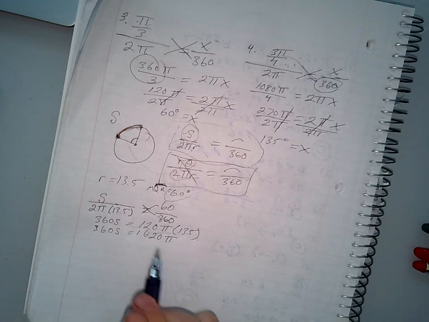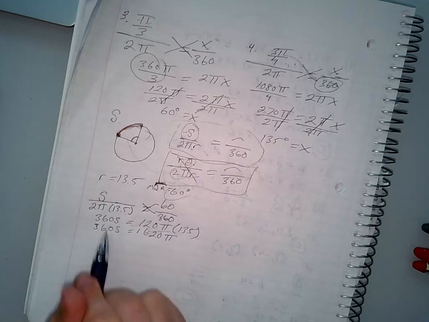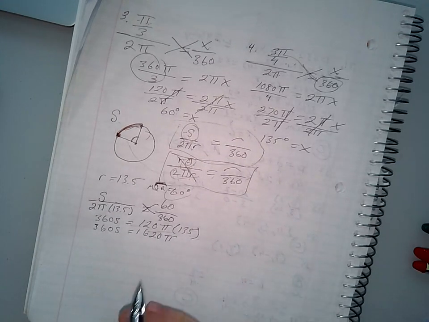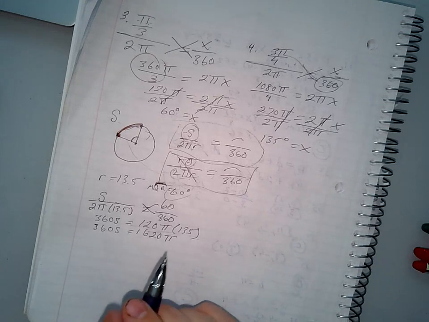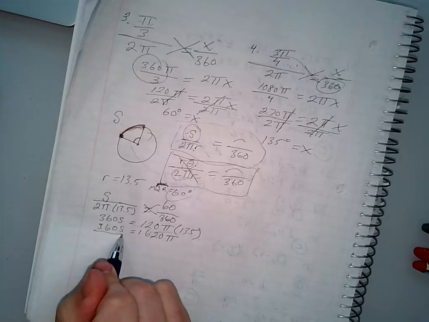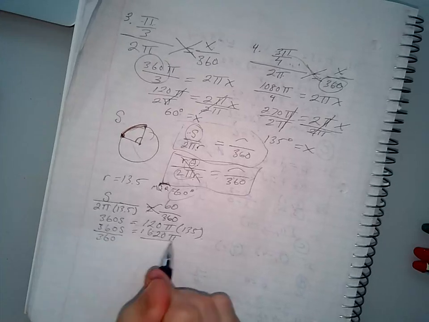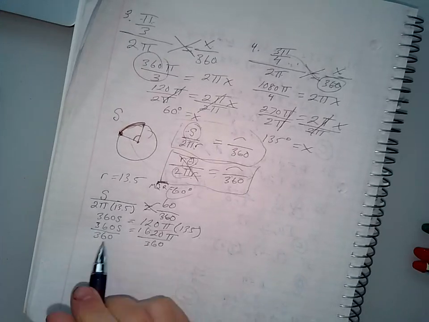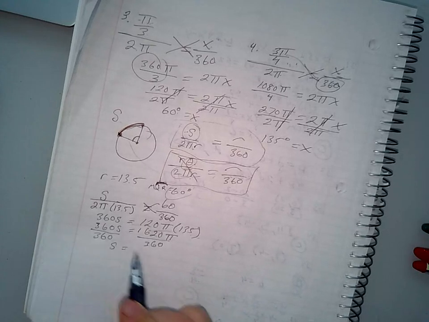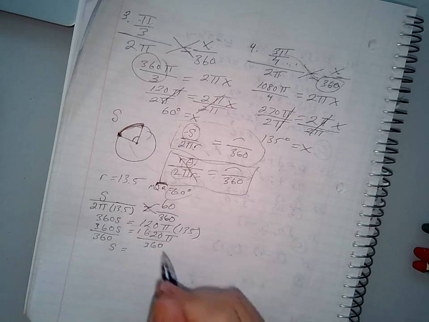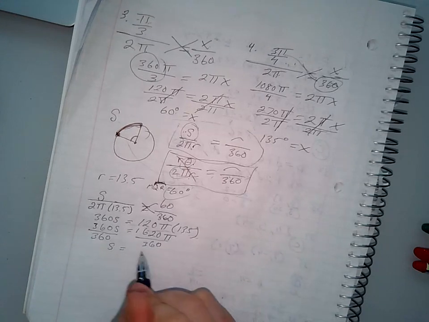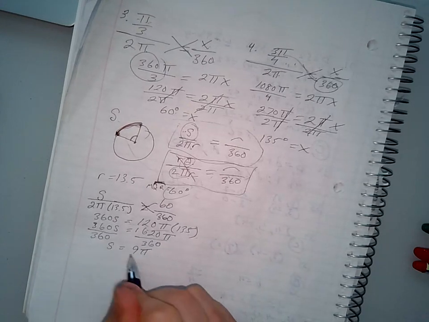Now, I need to get S all by itself. I want to find that arc length all by itself. So divide both sides by 360. And I'll get S is equal to 4.5 pi, or 9 pi over 2.